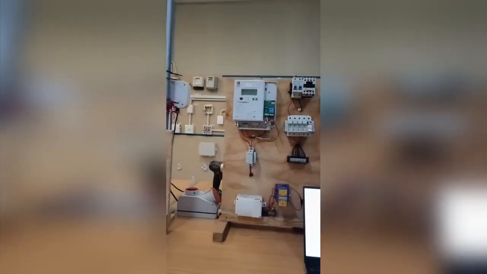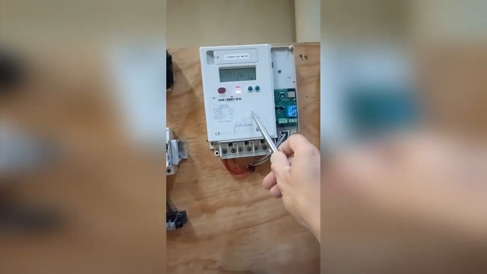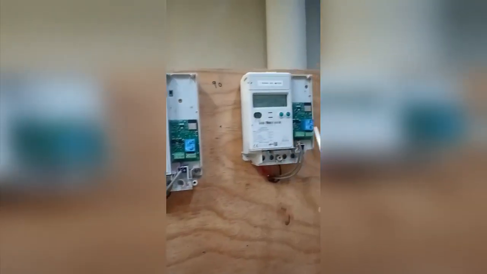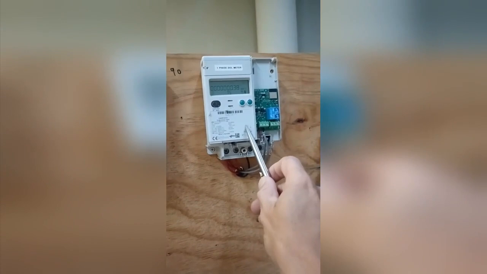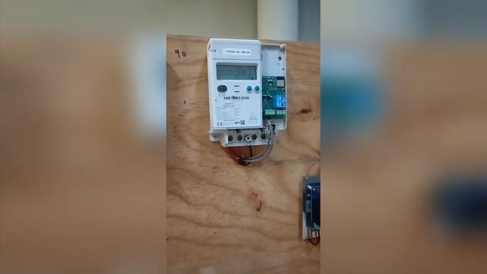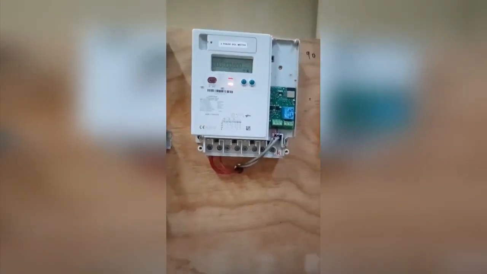This is my test board. This is the CT meter, 3-phase meter. That indicator tells me the internal breaker is switched off. This is the single phase. You will see there's load, the kilowatt hour indicator is running. This one doesn't because it's off, it's disconnected.